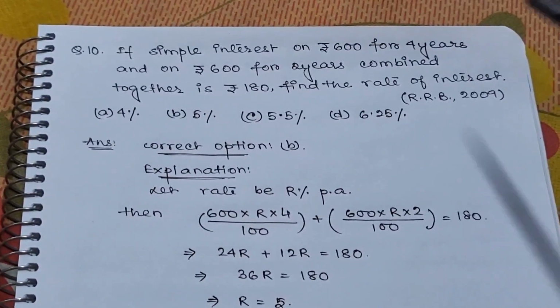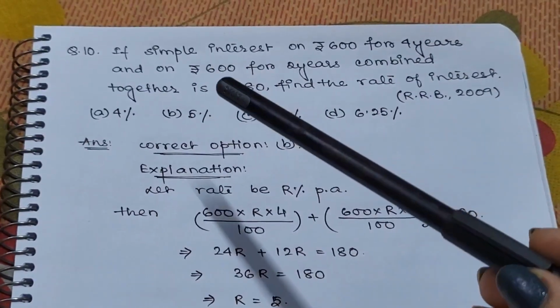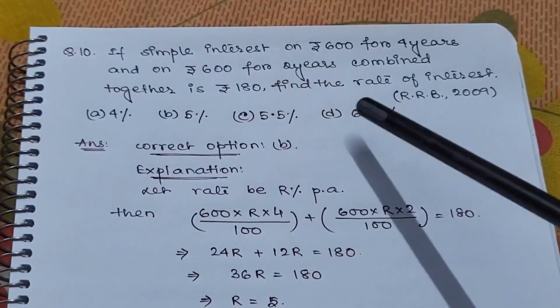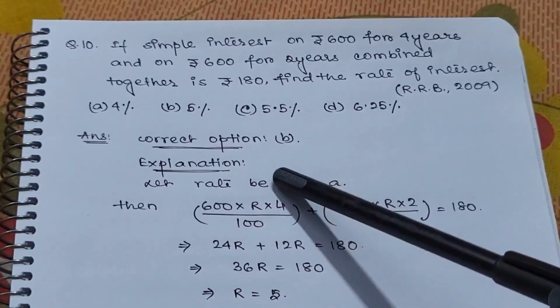Question 10. If simple interest on rupees 600 for 4 years and on rupees 600 for 2 years combined together is rupees 180, then we are to find the rate of interest. An RRB question of 2009. It is seen that the correct option is B.